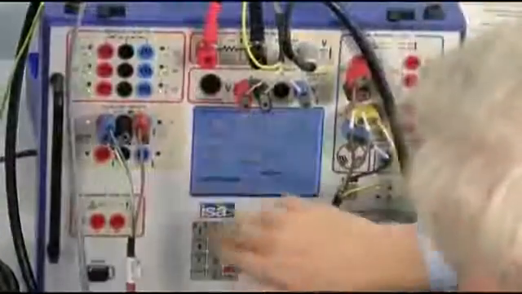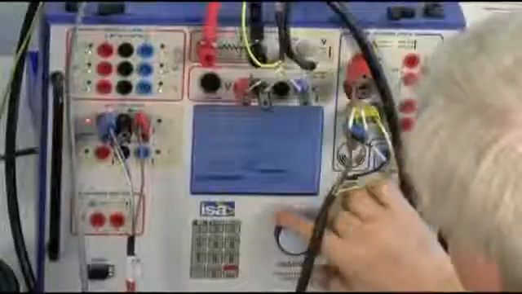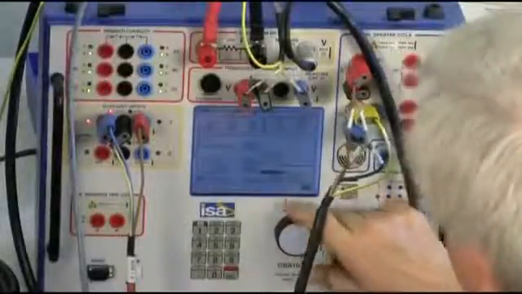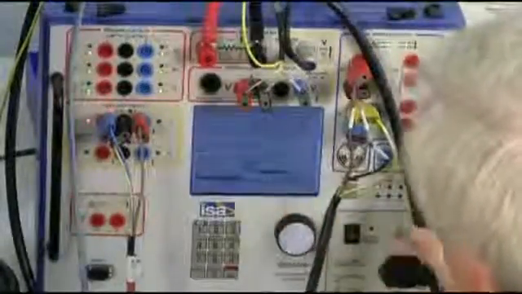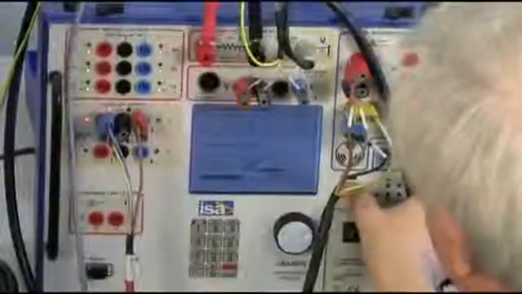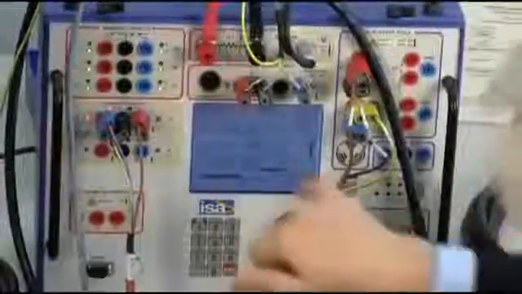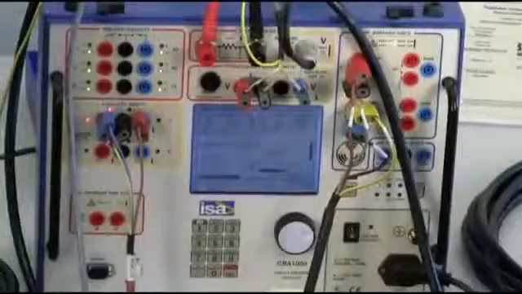And here we are. Okay? So I check for transducer. Okay? Now it is ready. I can press start. Again, my capacitor being charged.